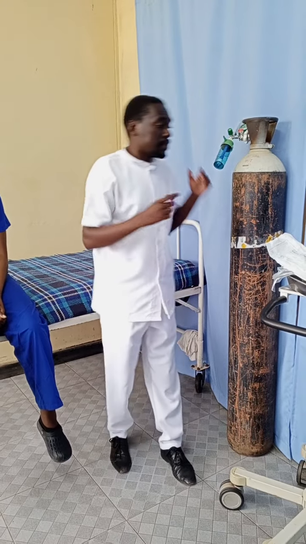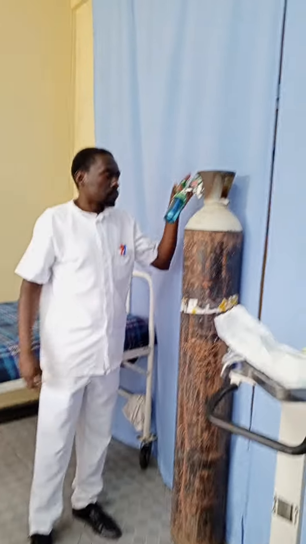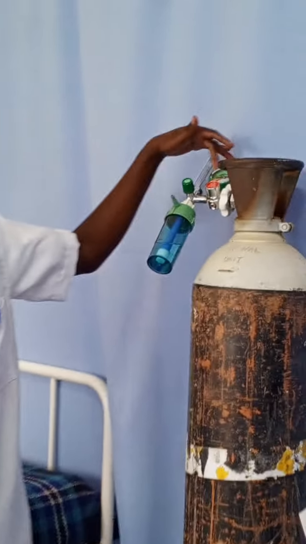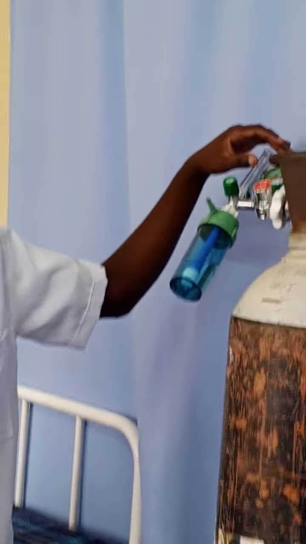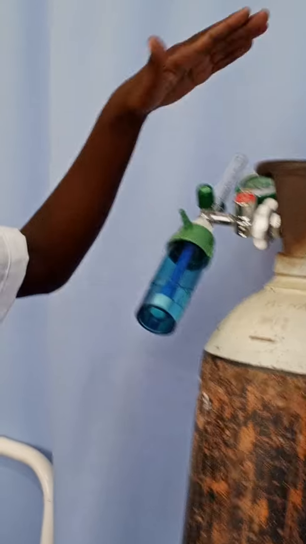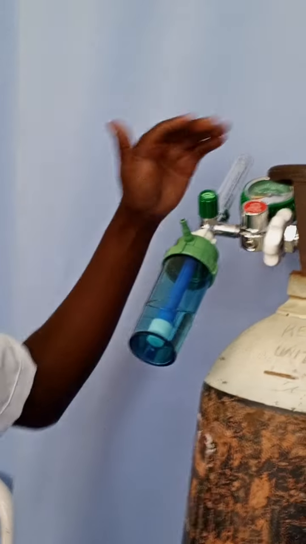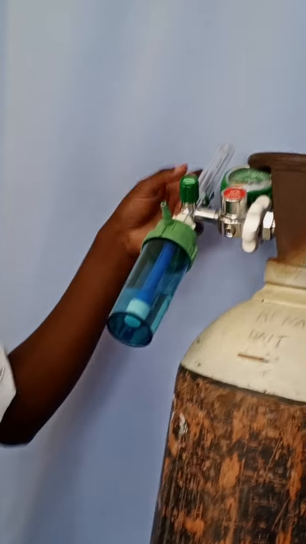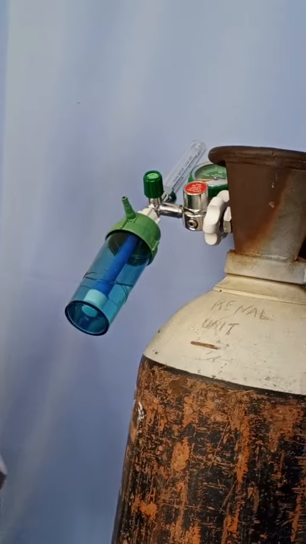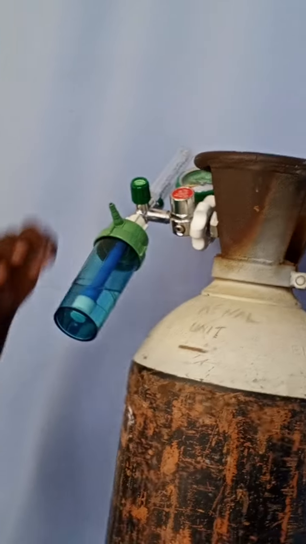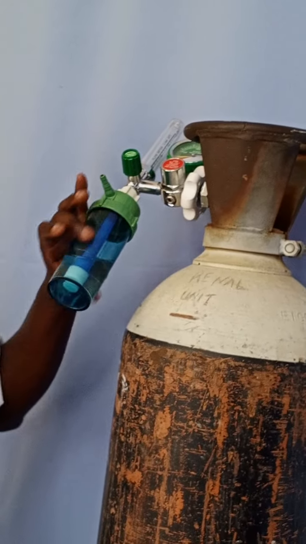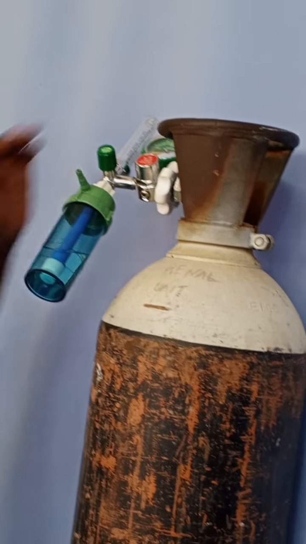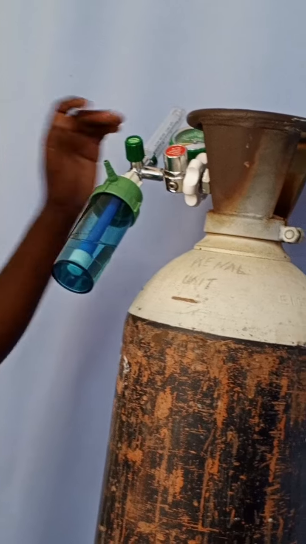This is the oxygen cylinder, which has a gauge. This gauge shows us the amount of oxygen that is in the cylinder, to know that there is oxygen. And this is a flow meter that will show us the amount of oxygen that will be given to the patient. This is a humidifier, which humidifies the oxygen before it's administered to the patient. And this is an adjusting knob.